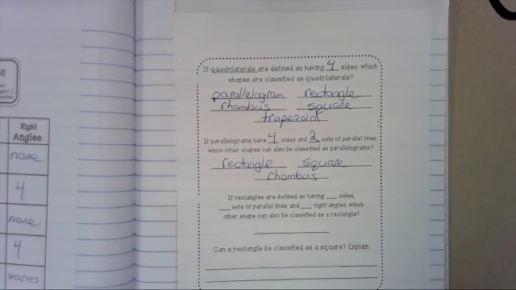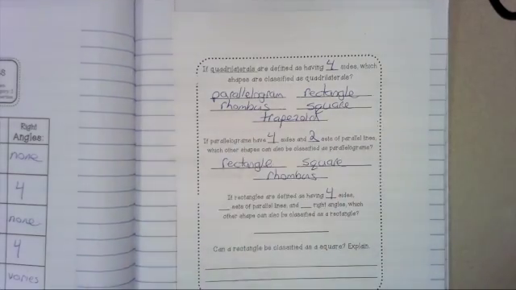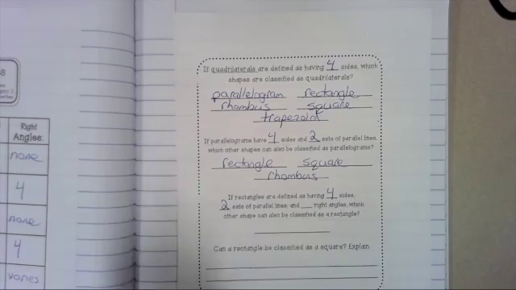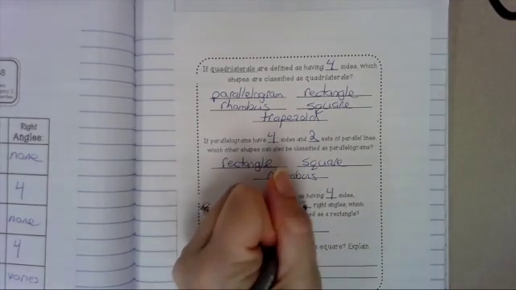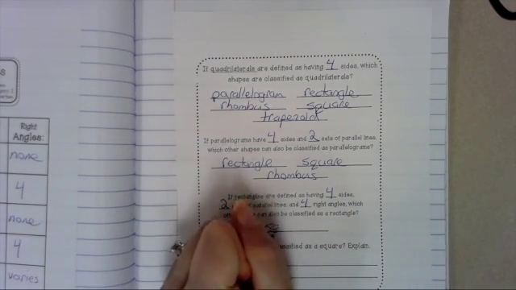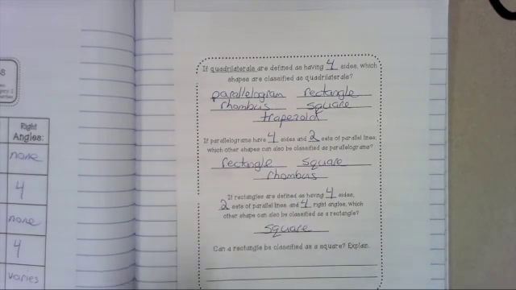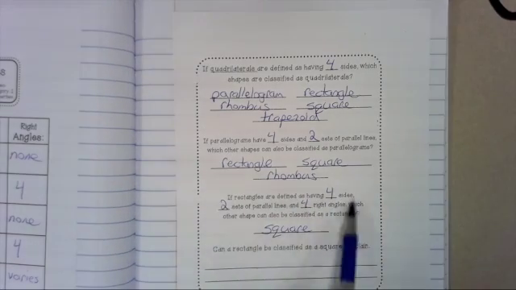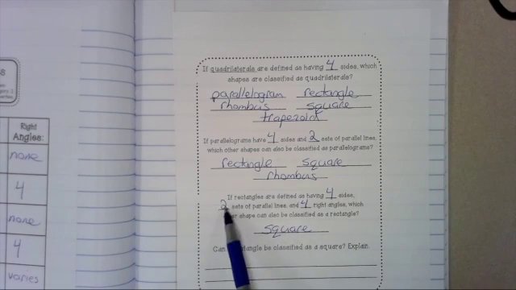If rectangles are defined as having four sides, two sets of parallel lines, and four right angles, which other shape can be classified as a rectangle? A square can be classified as a rectangle because it has all of these characteristics. It has four sides, two sets of parallel lines, and four right angles.